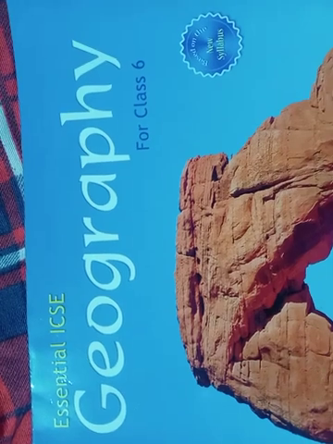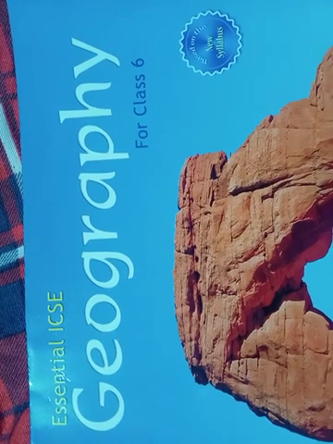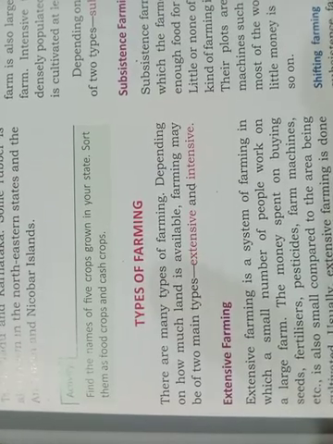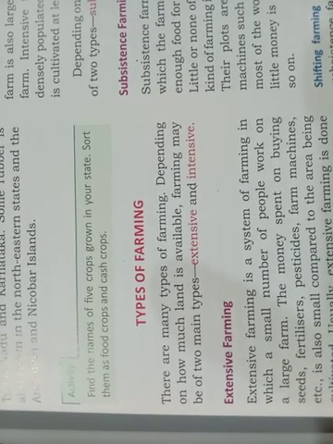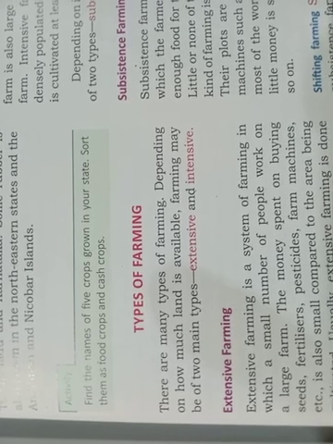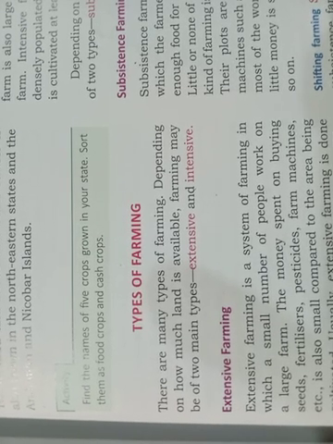Welcome to online class. Today we will discuss class 6 geography: types of farming. There are many types of farming depending on how much land is available. Farming may be of two main types, extensive and intensive.